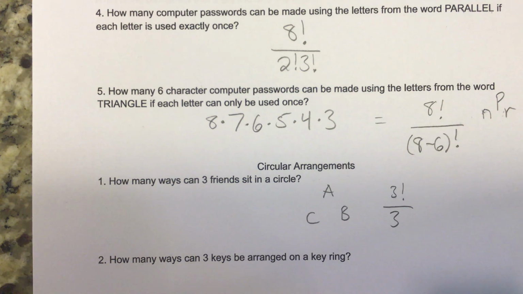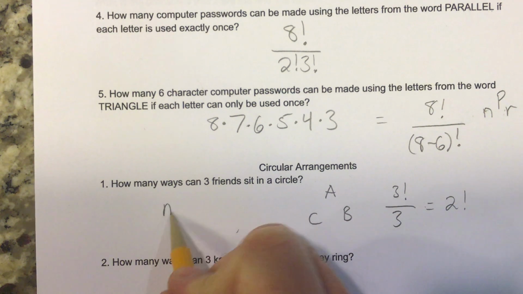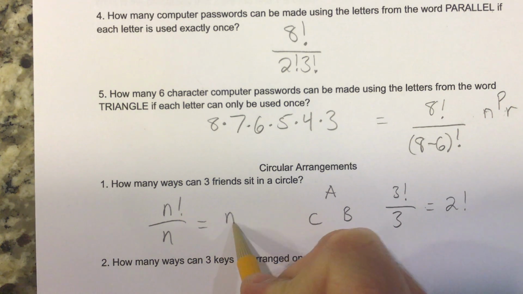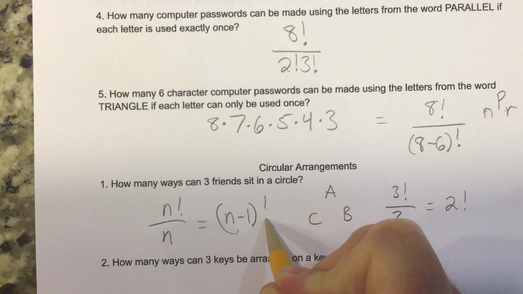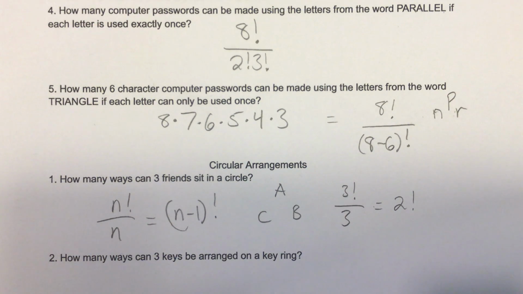So in this case, 3 friends sitting in a circle is 3 factorial over 3, or in other words, 2 factorial. So you could look at it as n factorial divided by n rotations, or you could just look at it as n minus 1 factorial, okay? And that's just the straight circular arrangement.